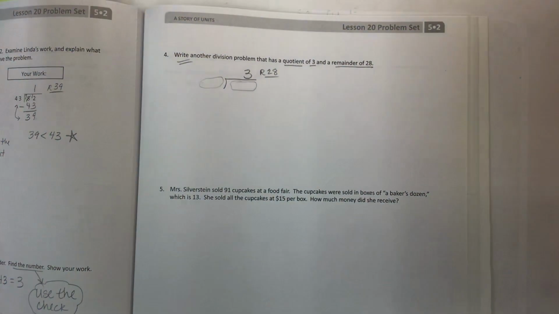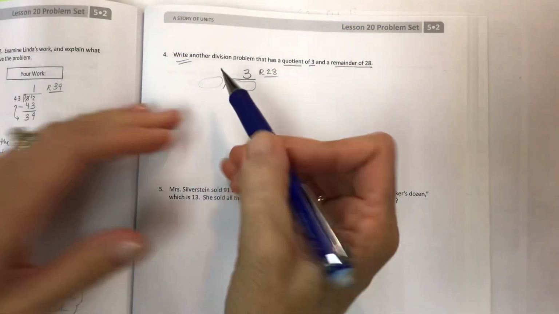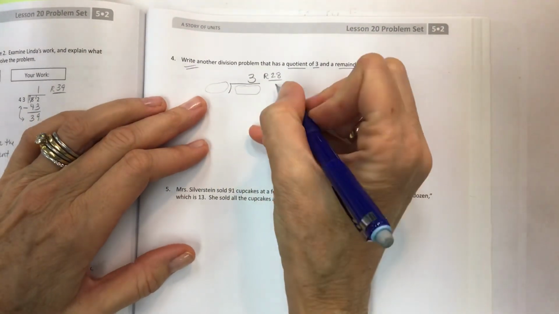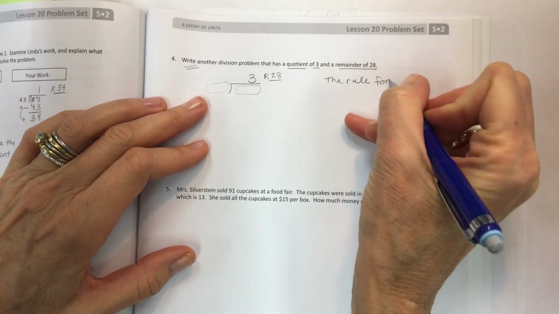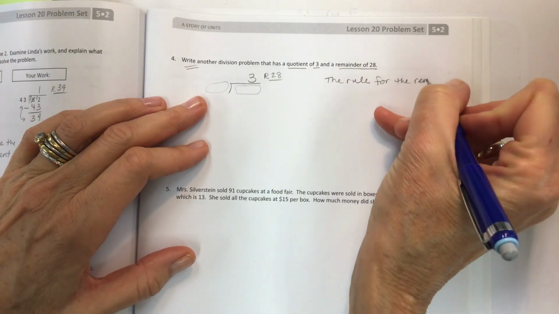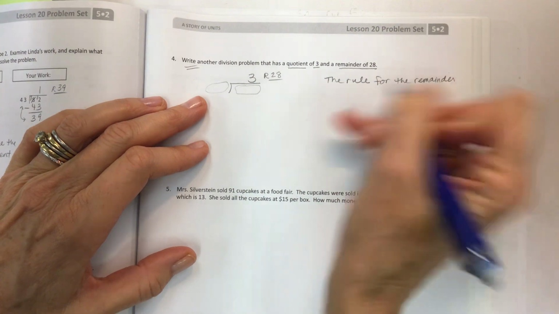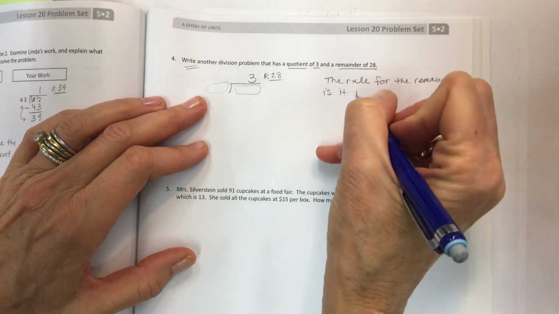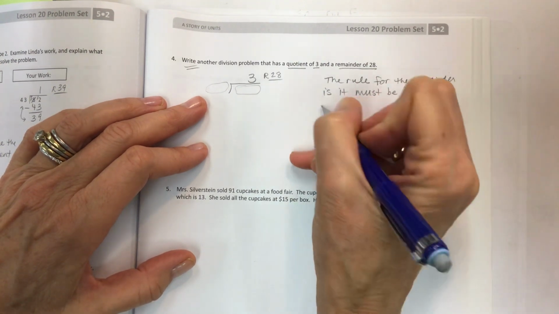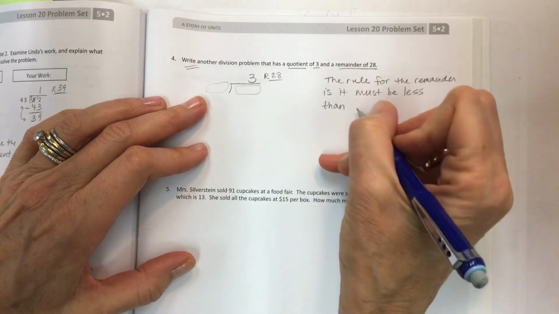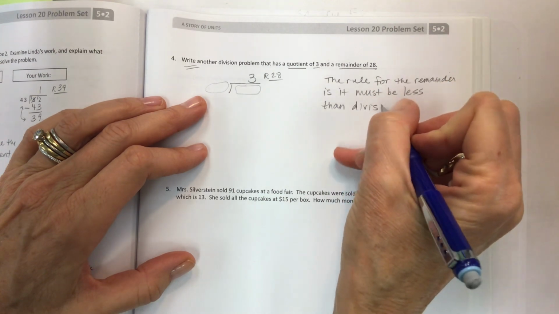No, I could not. There go the lights, because our lesson is almost done. I can't have a 5 here. The rule is, okay, the rule for the remainder, always, okay, is it must be less than the divisor.